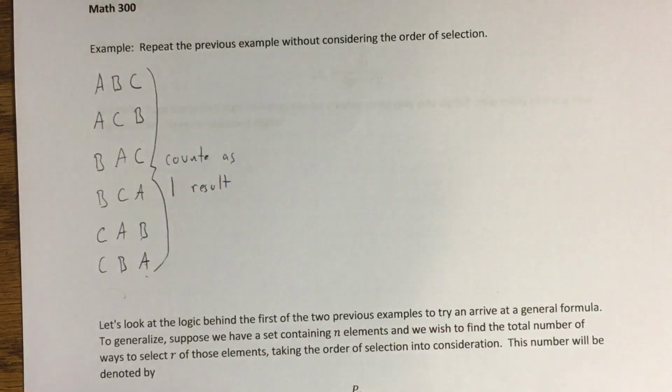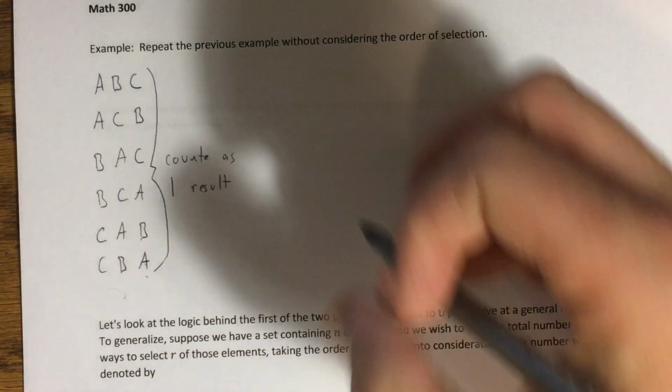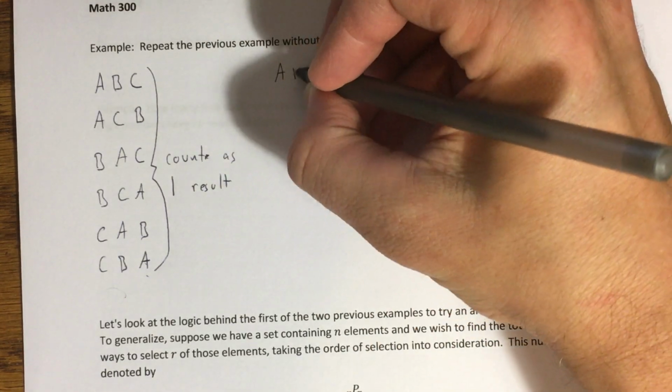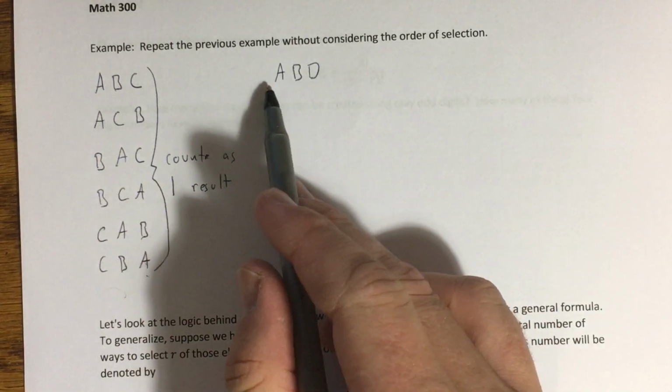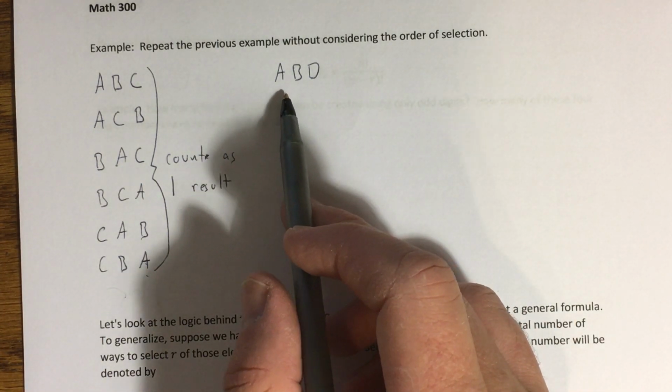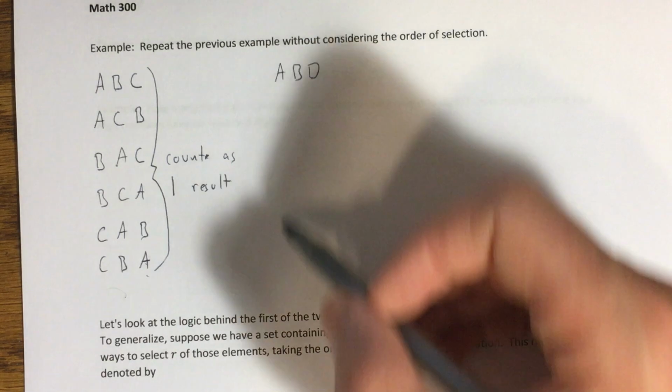What other, and I'm not going to systematically list all 60. We're trying to see a pattern here. What if I were to look at a different set of letters? What about the letters A, B, D instead of A, B, C? That's a brand new selection of 3 letters, right?